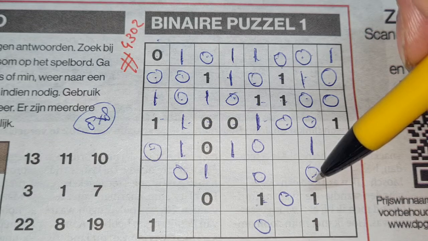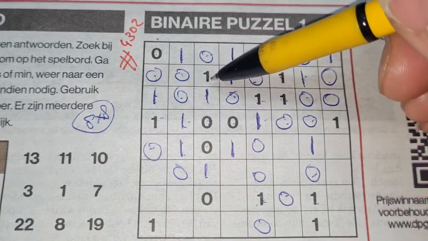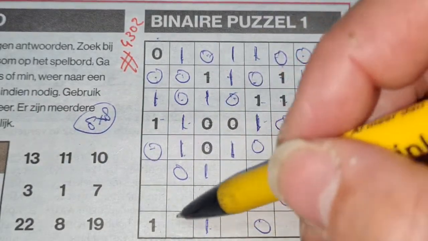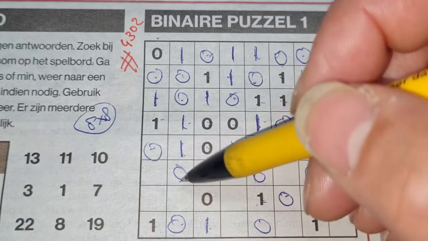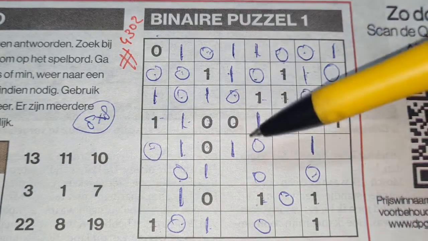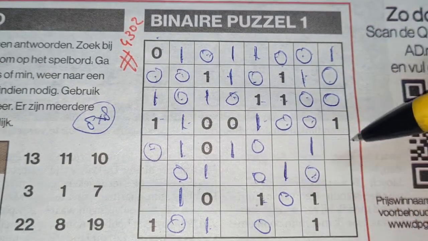Then we have here 1, 2, 3, 4 O's, so the rest are ones. Between 2 ones comes an O. Between 2 O's comes a 1. Then between 2 O's comes a 1.